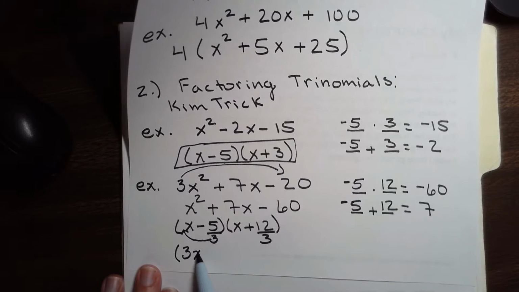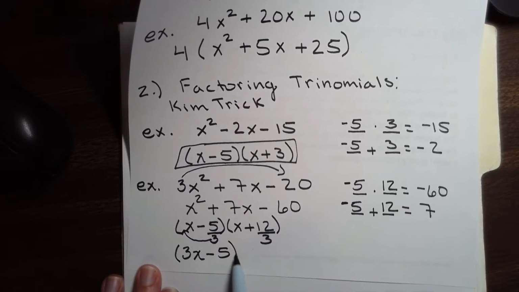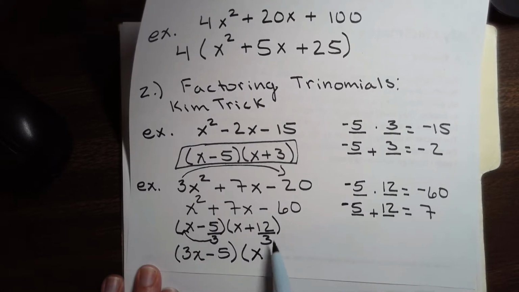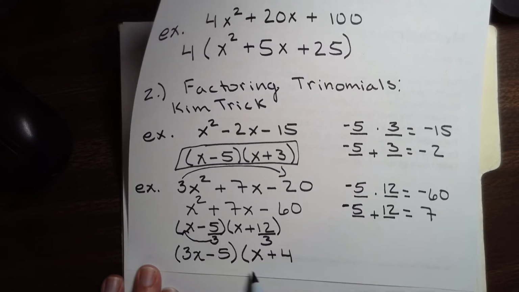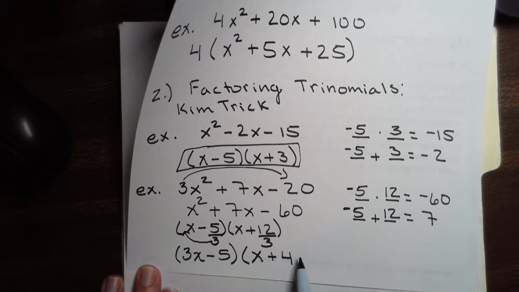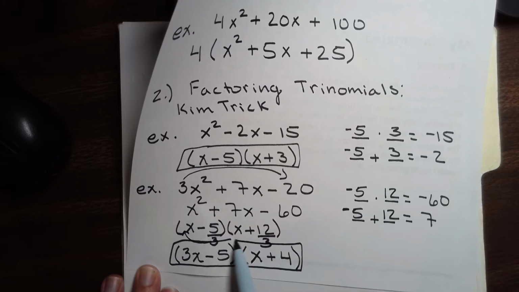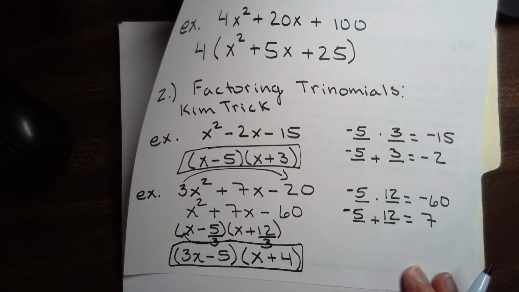So that would give me 3x, and the numerator number stays there. So our first factor would be 3x minus 5. And then the second one, 12 over 3, can be reduced, and so that reduces to 4. So your second factor is x plus 4. And these are the factors for that trinomial.